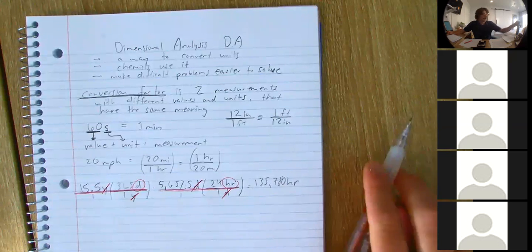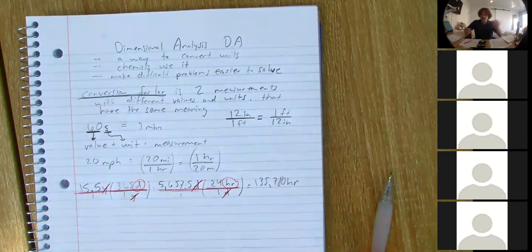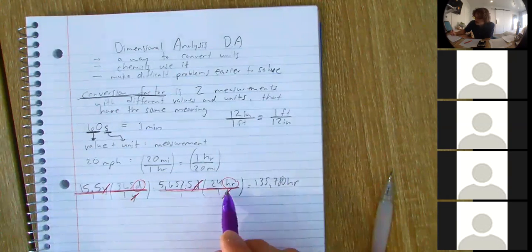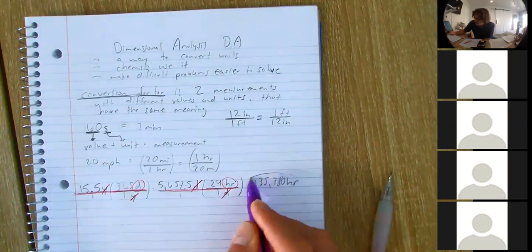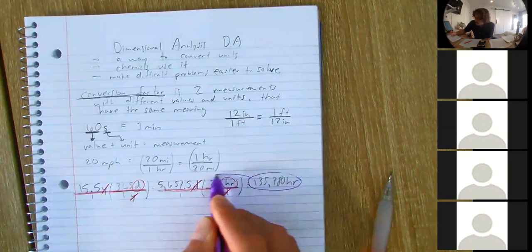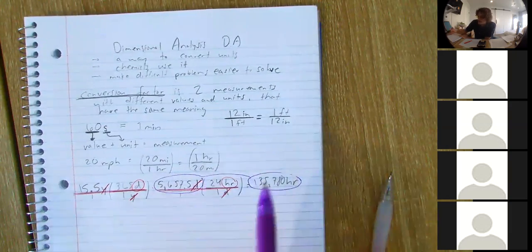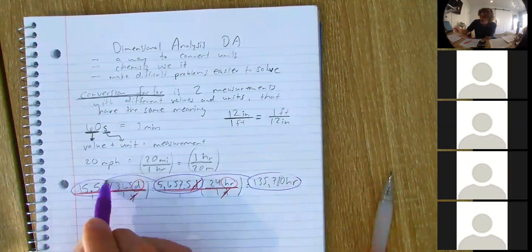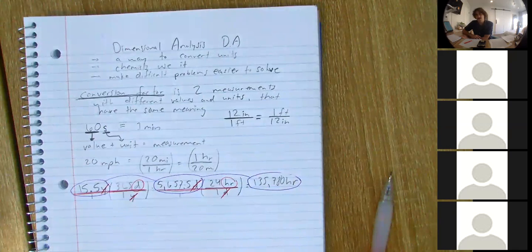But what we need to remember is that you're just multiplying a measurement by a conversion factor, which means that these two numbers have the same meaning. And actually, all of these measurements have the same meaning. They're just different values and different units. They all have the same meaning.